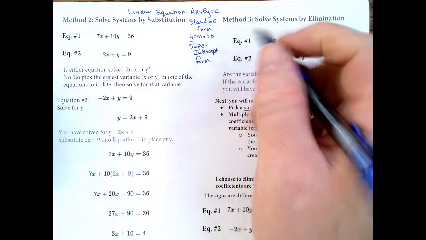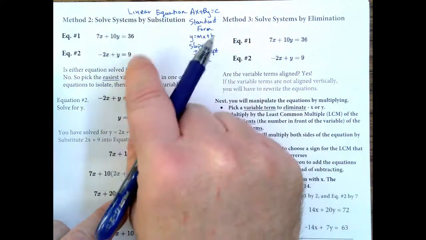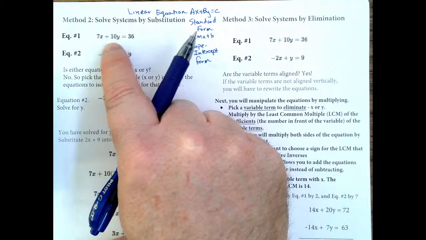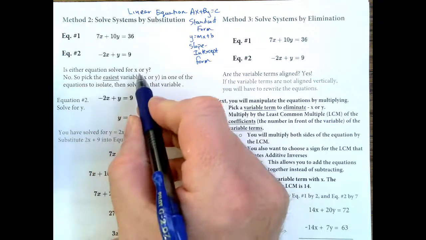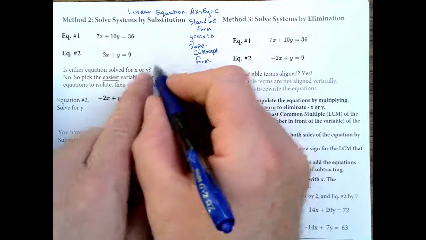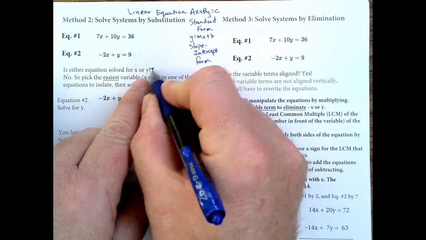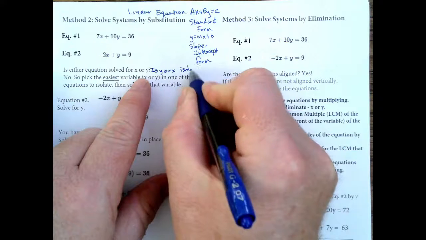Okay, so to use substitution, either an x or a y has to be isolated. So is either equation solved for x or y? Another way to say that is, is y or x isolated?